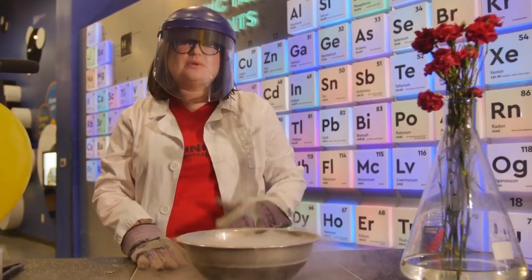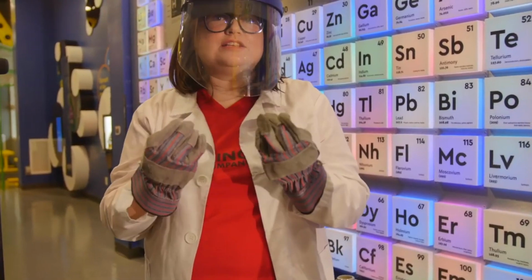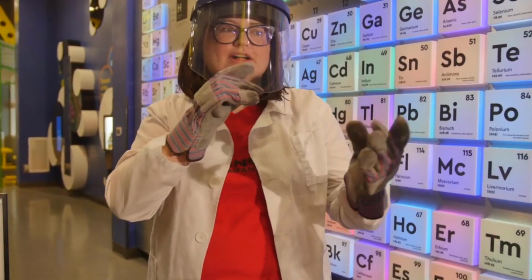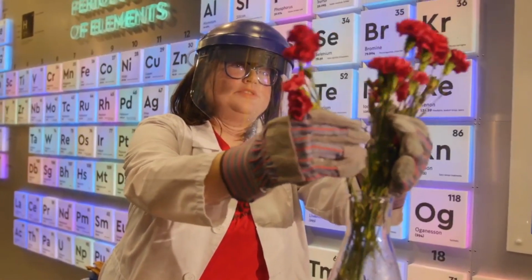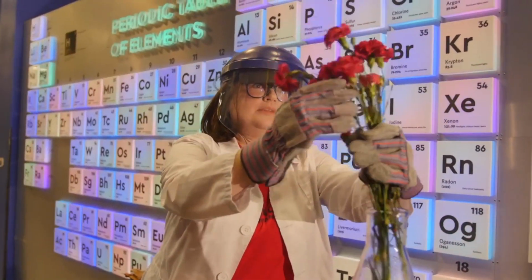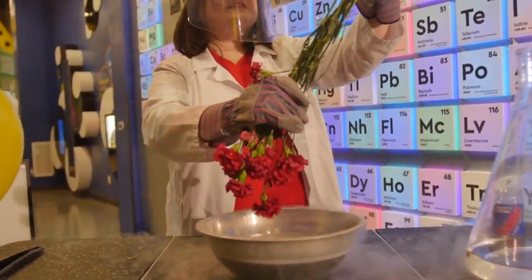Just to show you exactly how cold this is and the capacity it has for freezing things really quickly, we're going to freeze these flowers right here. These are just some carnations that we got from a grocery store. And we're going to dump those in here. We might as well go ahead and do all of them for effect here.